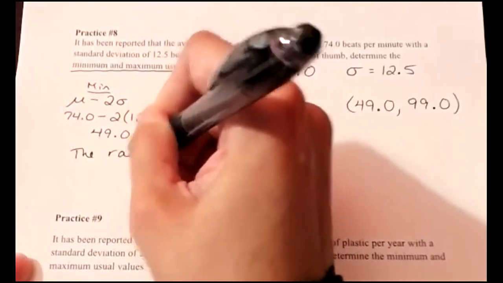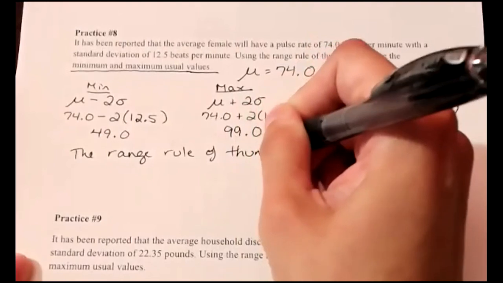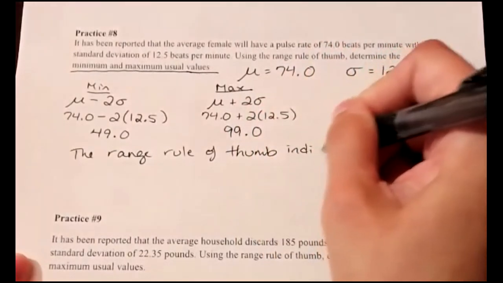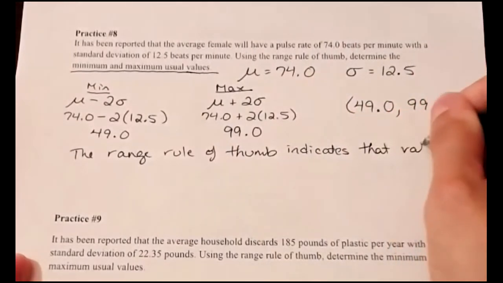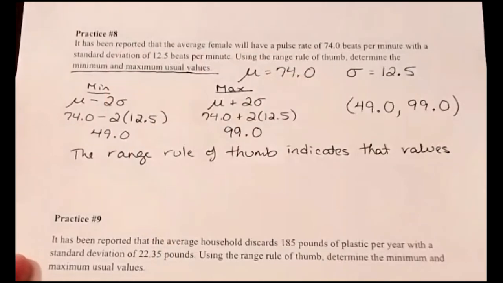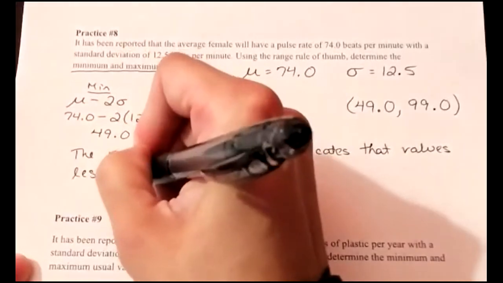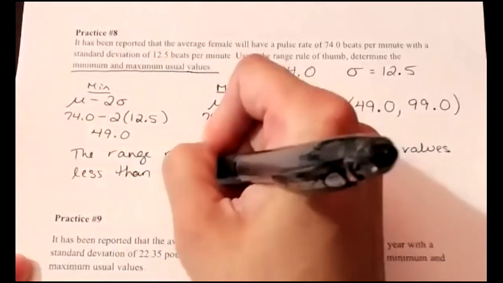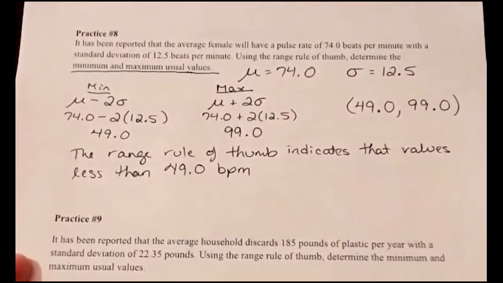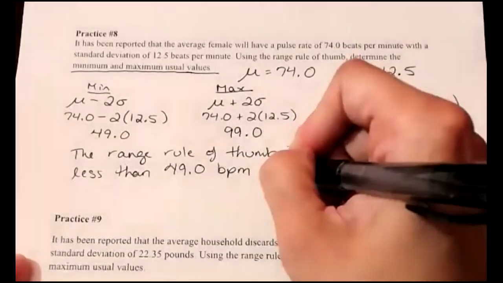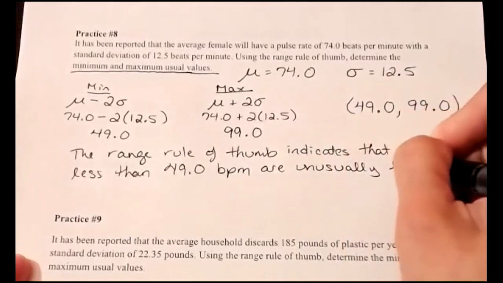The range rule of thumb indicates that values less than 49.0 beats per minute, I hope you don't mind me abbreviating, beats per minute, are unusually low, right?